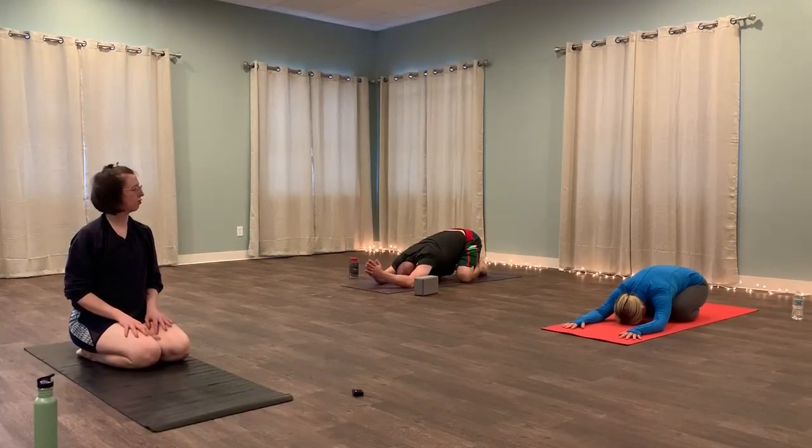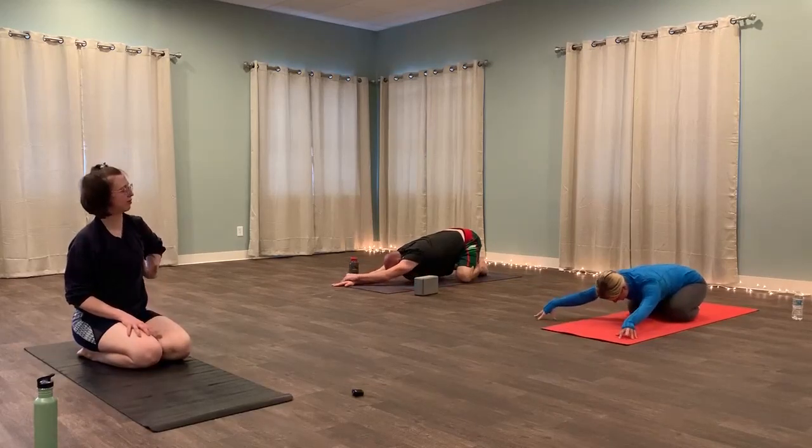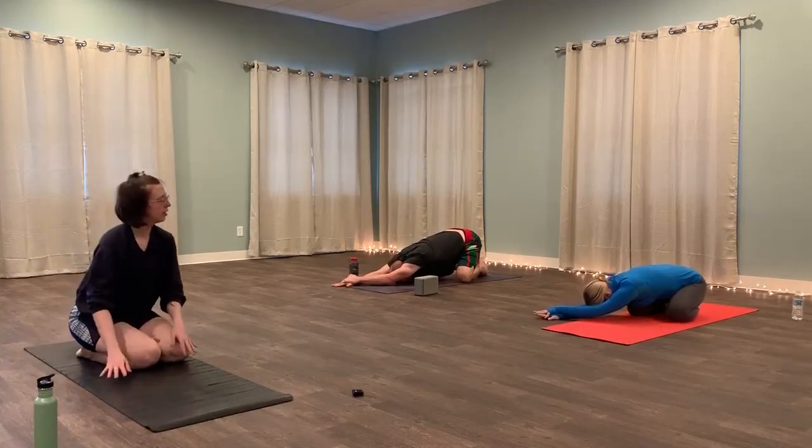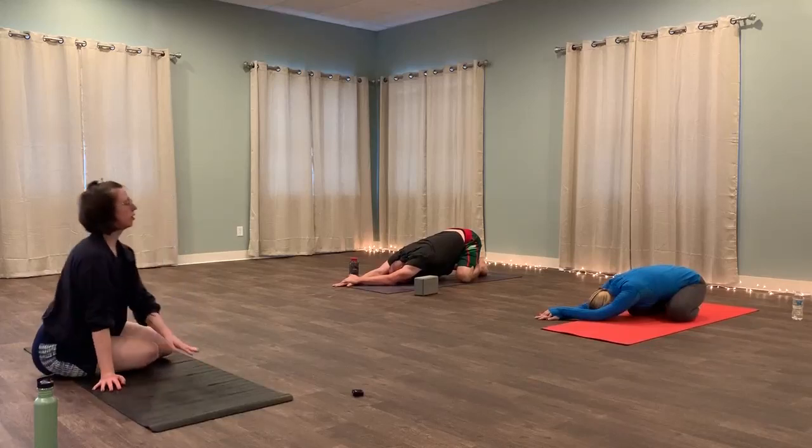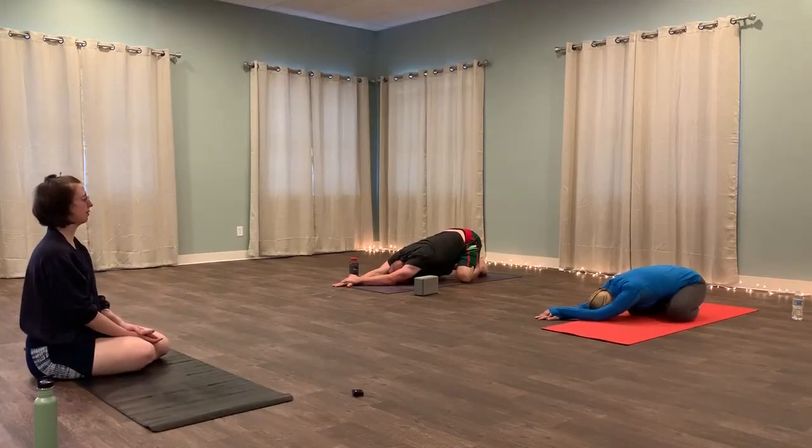Inhale your fingertips over to the right side of your mat, feeling a stretch down the left side body. Sitting your left hip back a little bit further to increase the length of your side.